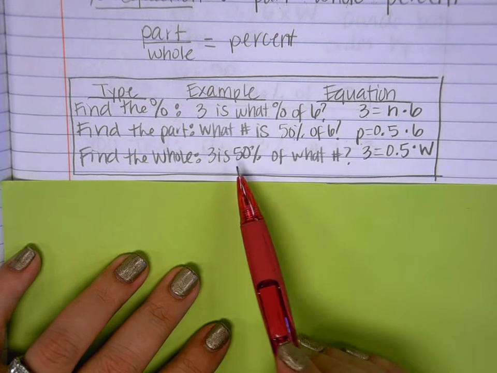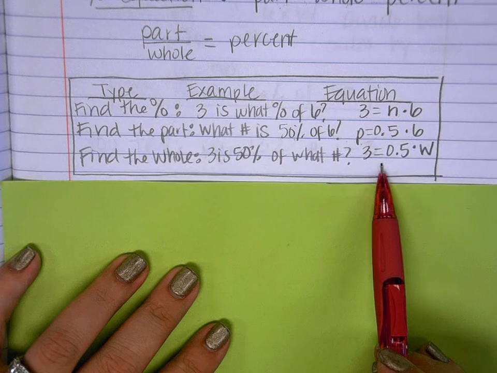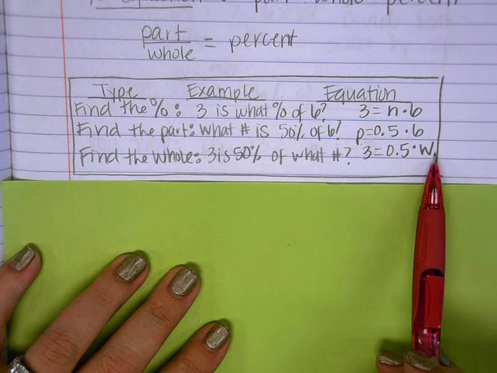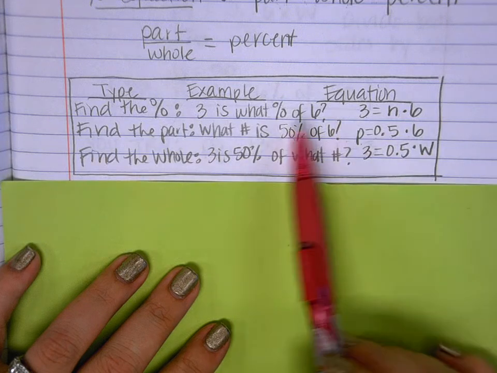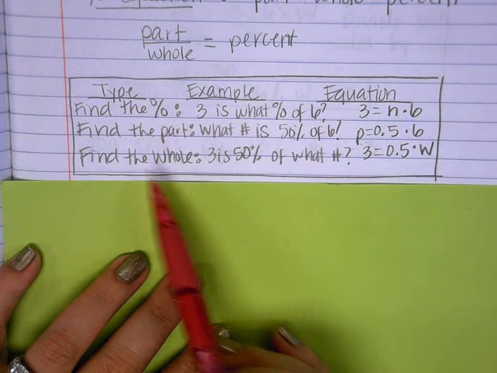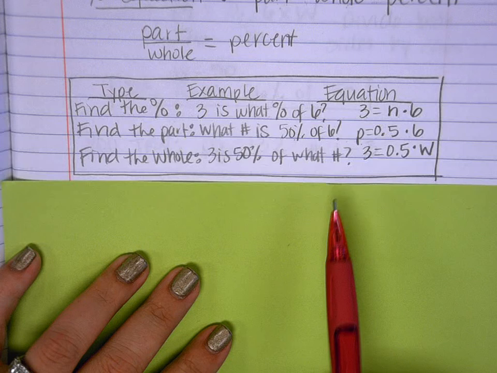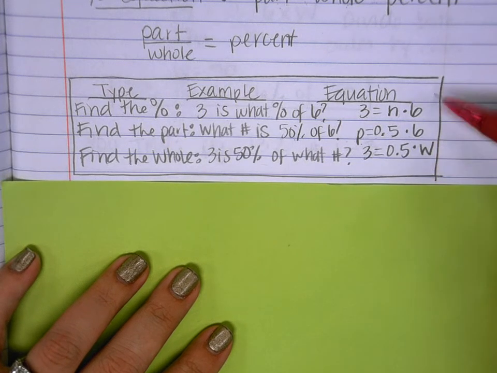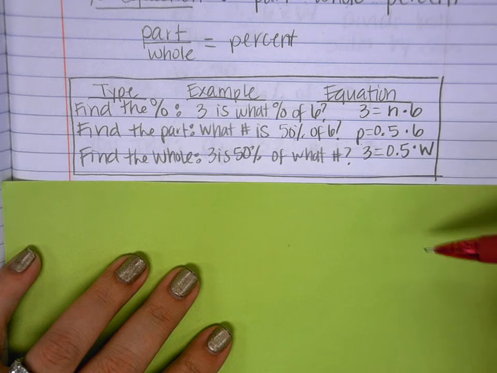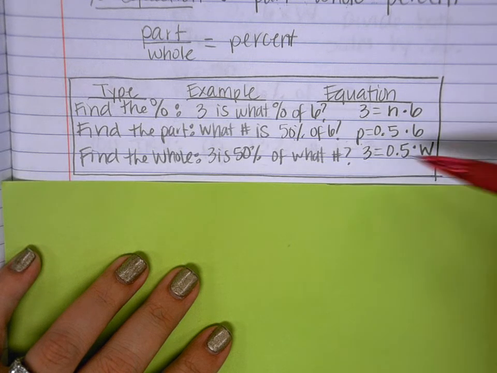And then the whole: 3 is 50% of what number? 3 equals 0.5 times the whole number. So this is in your book. You can refer to it when you're doing your work today. It's the same kind of thing, except we don't have fractions anymore. No more fractions, no more proportions, just a straight equation. Right now it just looks like a bunch of gibberish, right? We're going to practice and write down some examples.